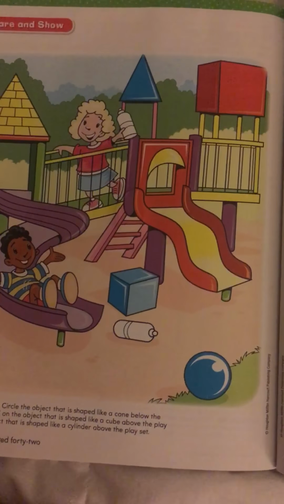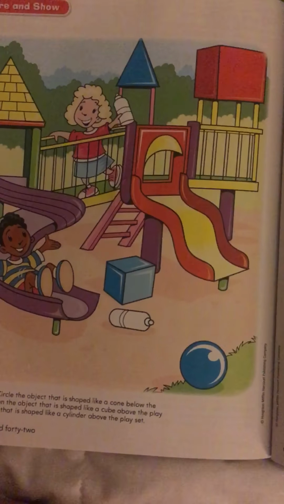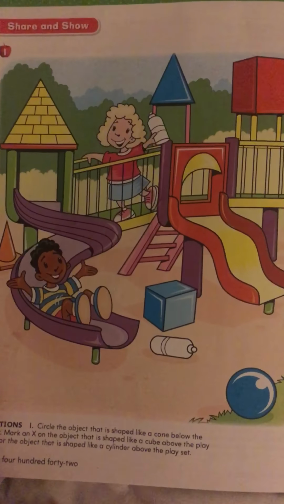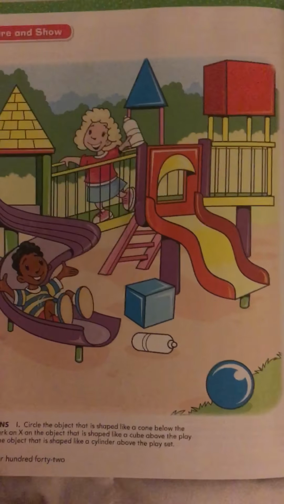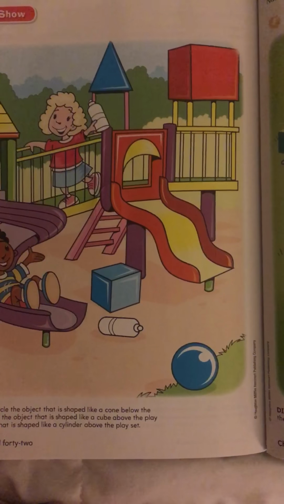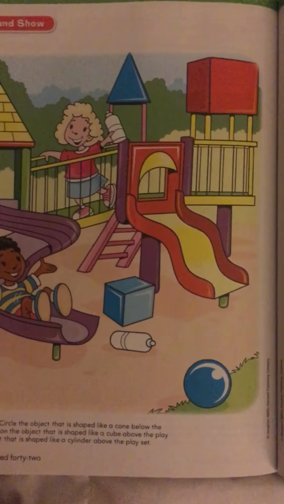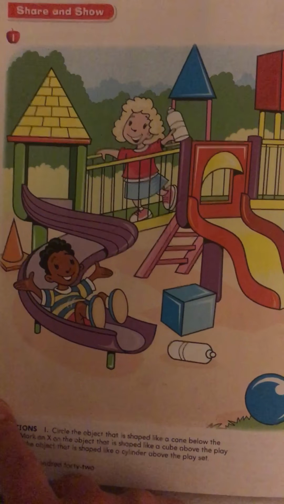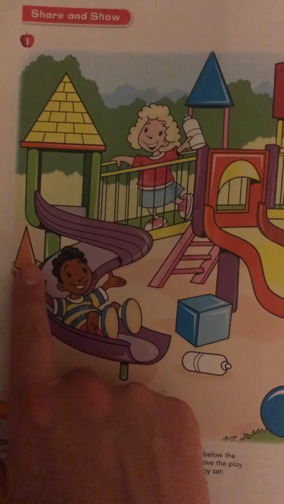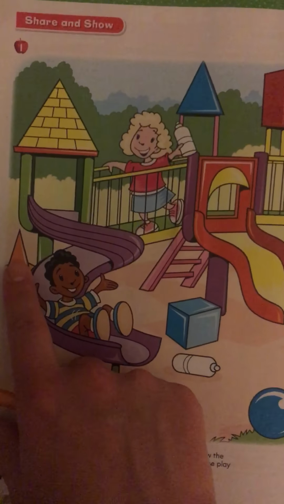On page 442, it says, circle the object that is shaped like a cone below the place set. So we're going to look below the place set and find a cone, and we're going to circle that shape that is shaped like a cone below the place set. So we're looking and we're looking, and there we see a cone below the place set. This is the whole place set. And here's our cone below it. So we're going to go ahead and circle that.